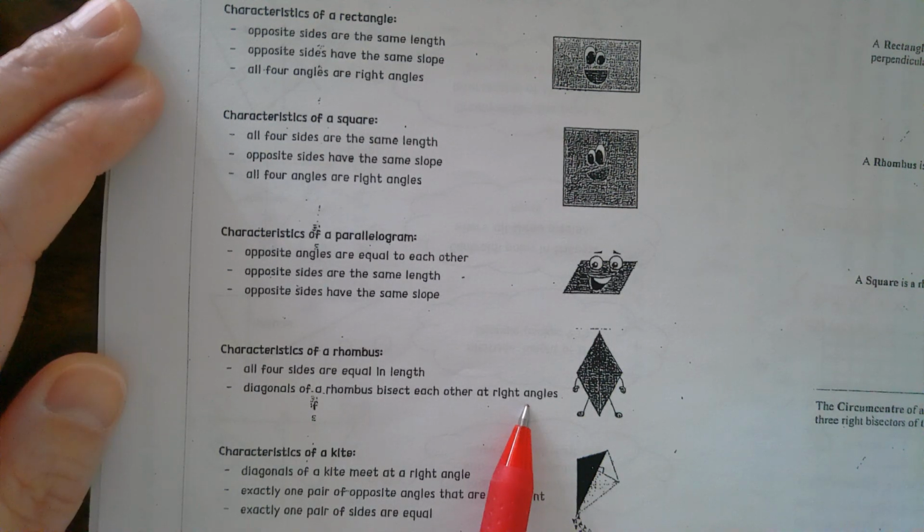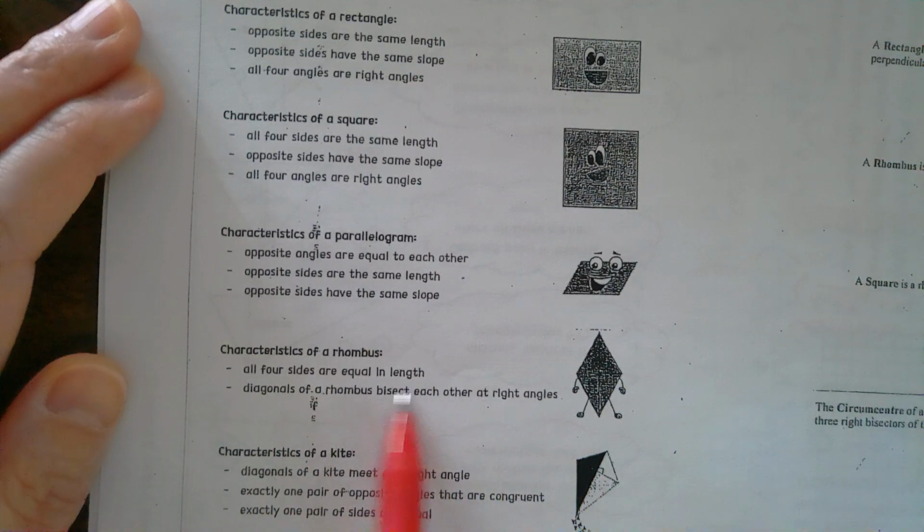Why is that in particular? Because when you guys said two sets of parallel sides, it could still represent a square. So only a rhombus has this property, where the diagonals bisect each other at 90 degrees.